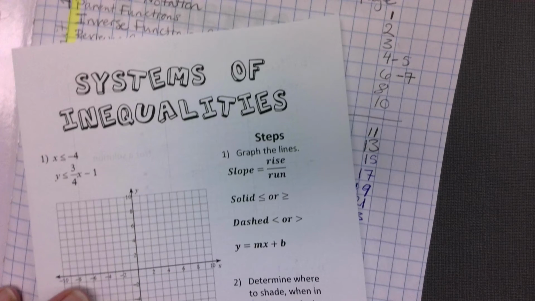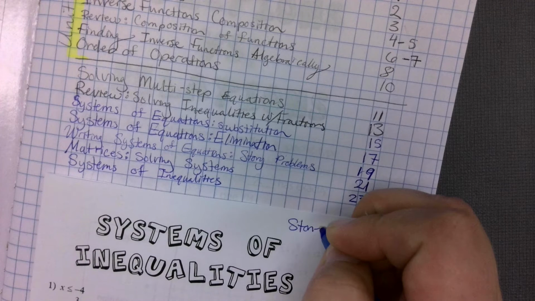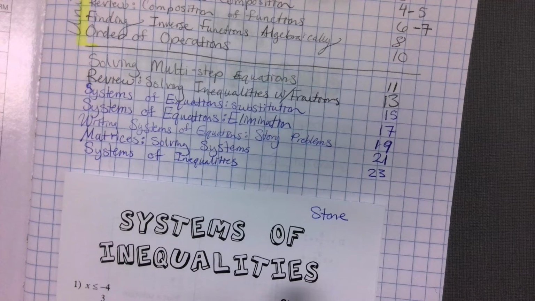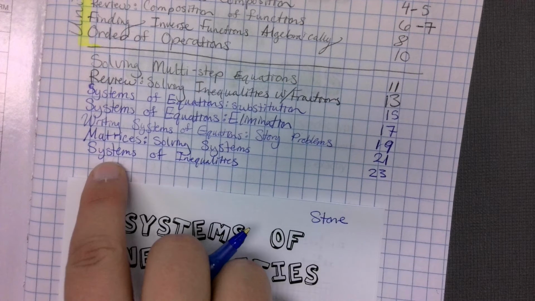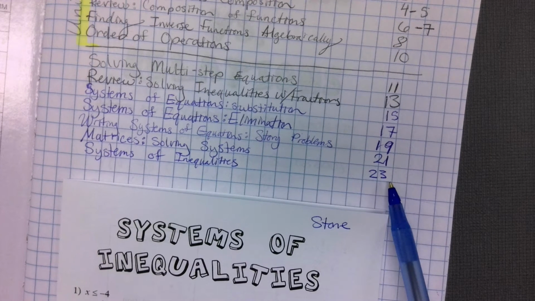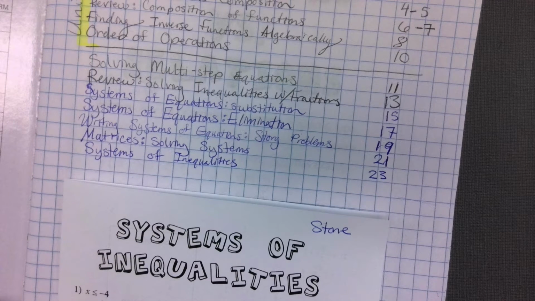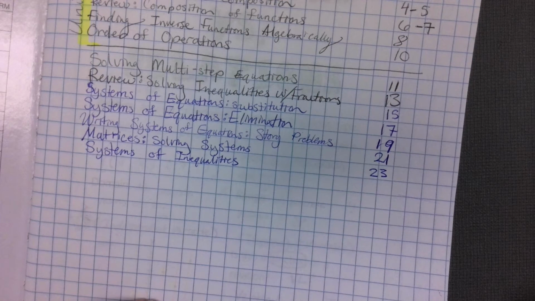Go ahead and put your name at the top of the notes. Now we're going to go ahead and fill in our table of contents. I've already done it for me, and it's on page 23. Go ahead and pause this whenever you need to if you need more time. And let's get started.